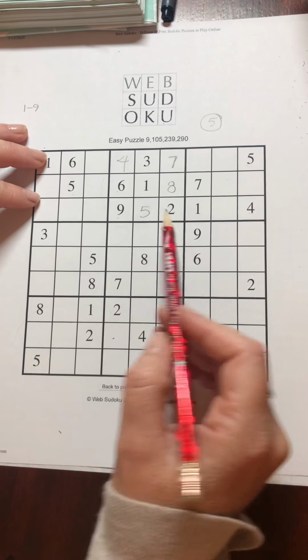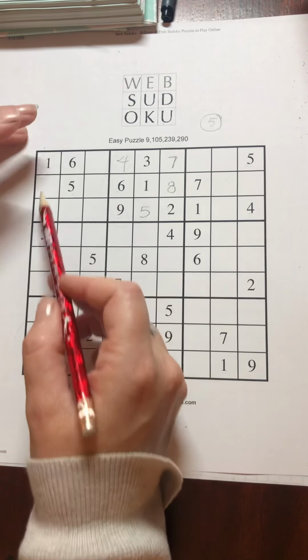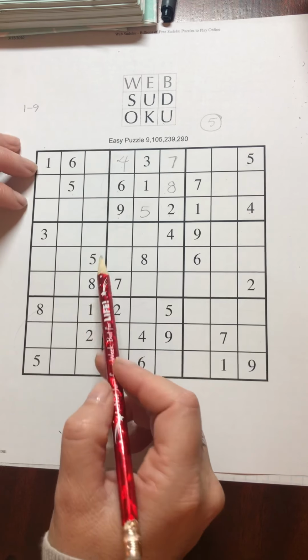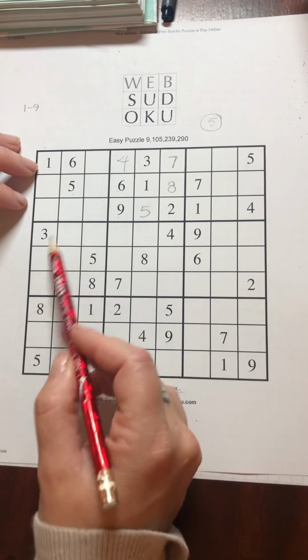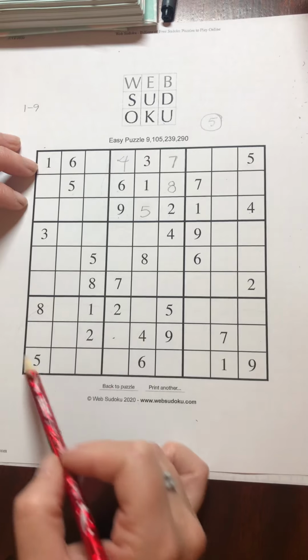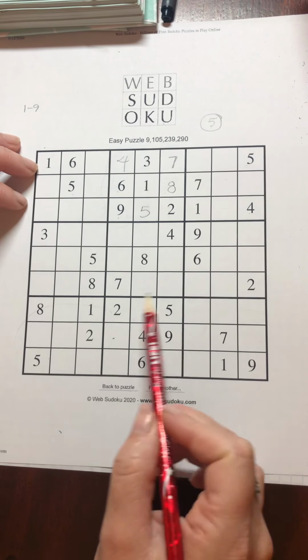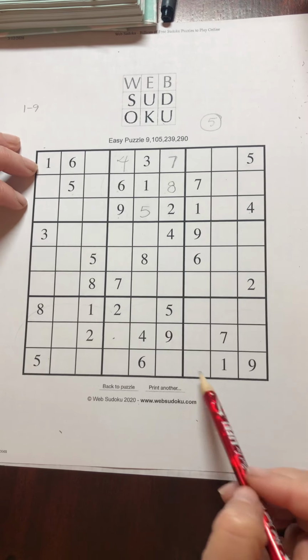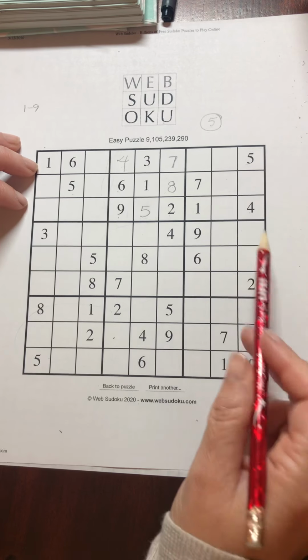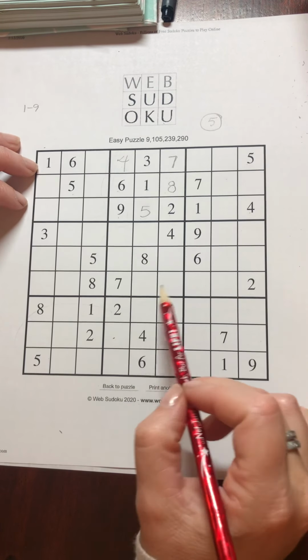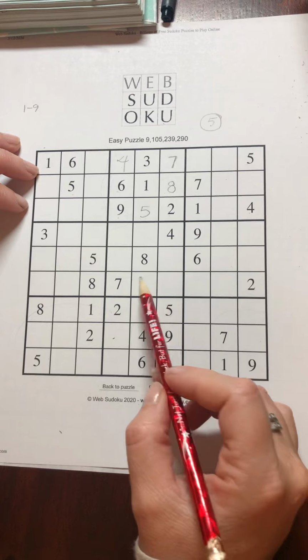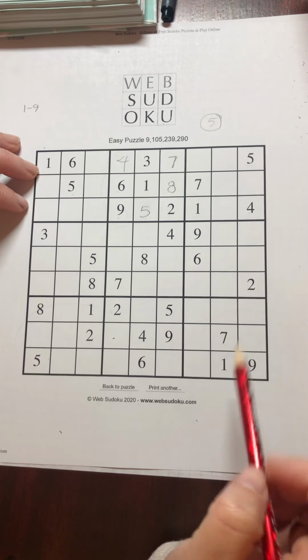In this box, we found the 5. This box already has a 5. We've got a 5 here. We already have a 5 here. There's a 5 in this box. There is not a 5 in this box, or in this box, or in this box. So we're going to focus on one of these ones that's missing a 5.